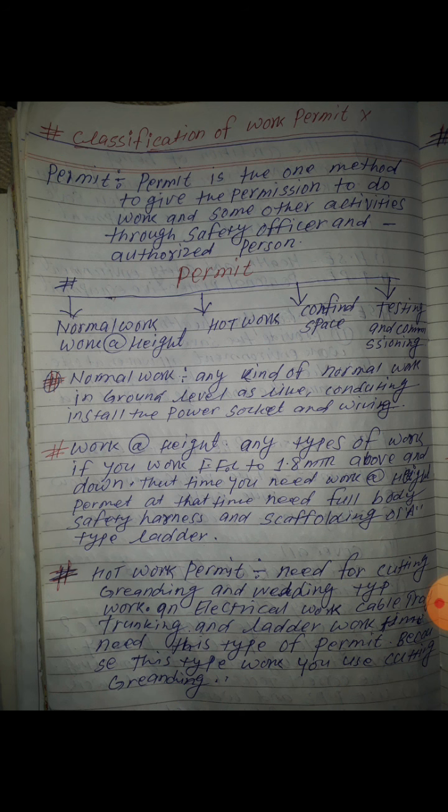In normal work there is no cutting, no grinding, only normal work like installation of panels, power sockets and some conducting work. If it is possible to work at ground level, then you need a normal work permit.